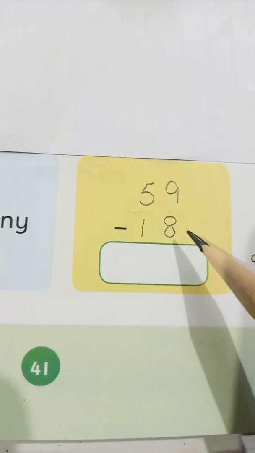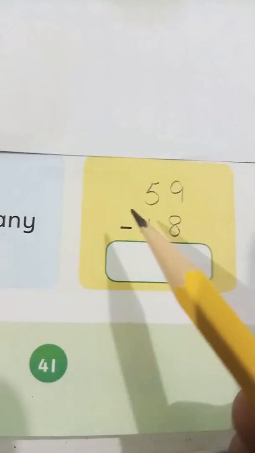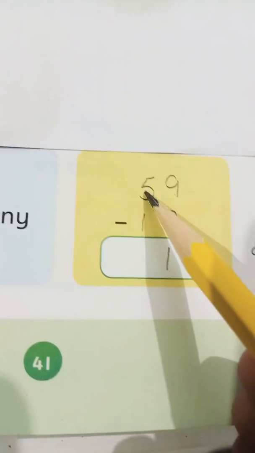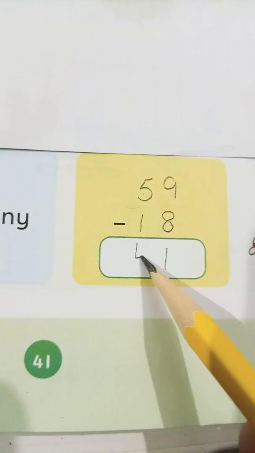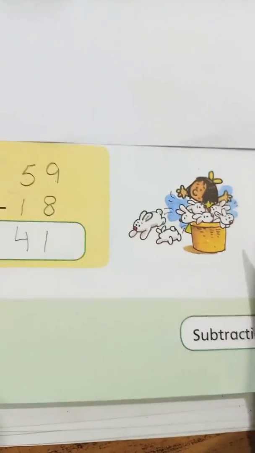When I subtract the number 8 from the number 9, I get the number 1 here, while in the tens column, when I subtract the number 1 from the 5, I get the 4 here. So Leila has left with how many rabbits? 41 rabbits.